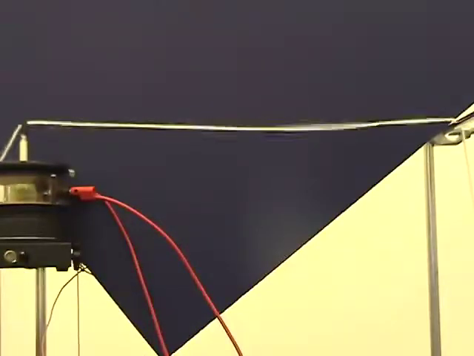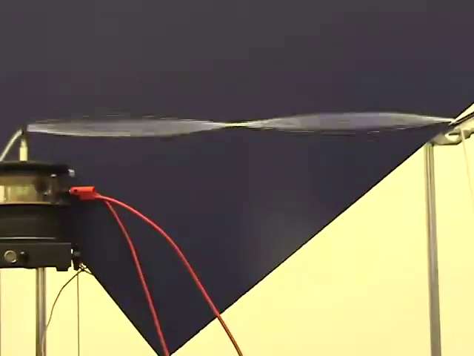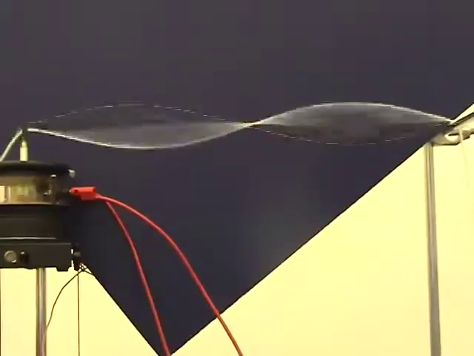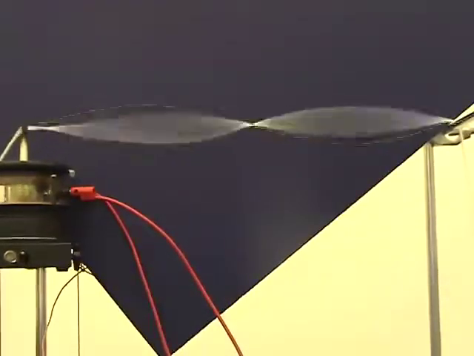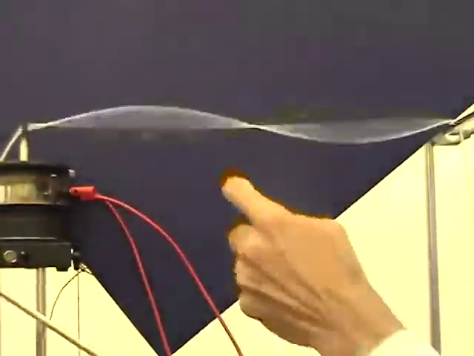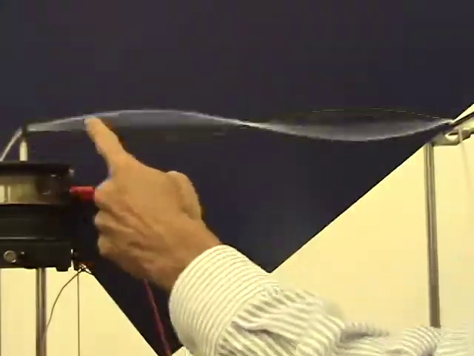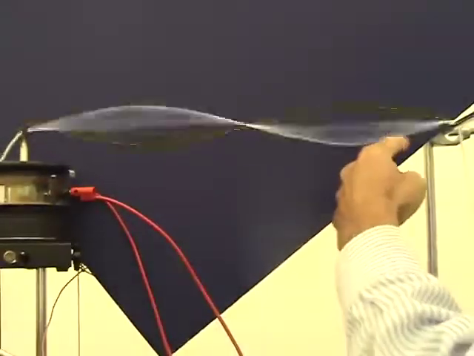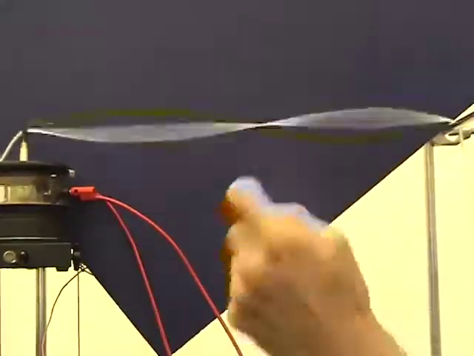Alright, let's increase the frequency. What is happening now? The string is beginning to vibrate now in two segments. Now notice this beautiful two-segment vibration. Now that means by the time the vibrator completes two vibrations, the energy goes and comes. You can see there is a node here, an antinode here, a node here, an antinode here.